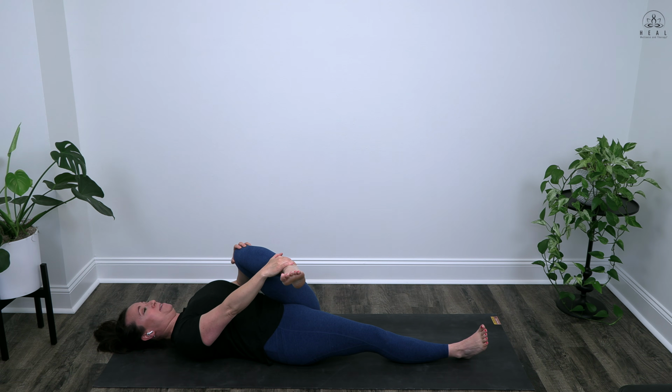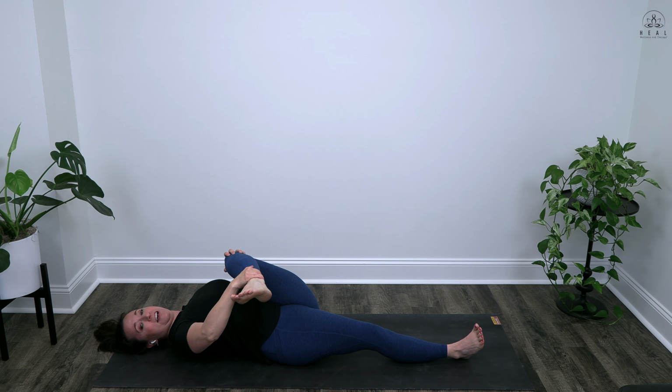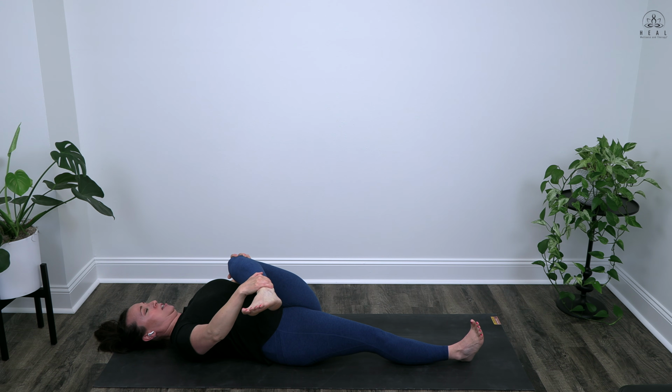Take that nice deep inhale, and as you exhale, focus on bringing the knee to the midline and that left ankle up towards that right shoulder. Relax through the right leg. Lengthen your neck, settle your chin here. Take a deep inhale into the belly. And exhaling out. One more time, nice deep inhale into the belly. And exhaling out.